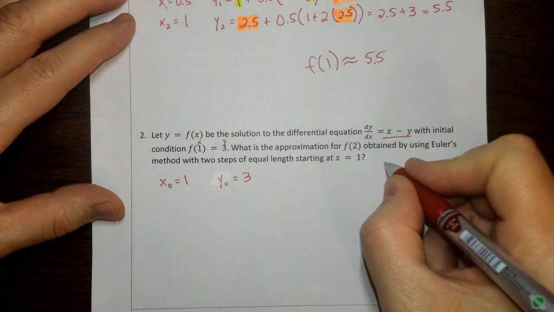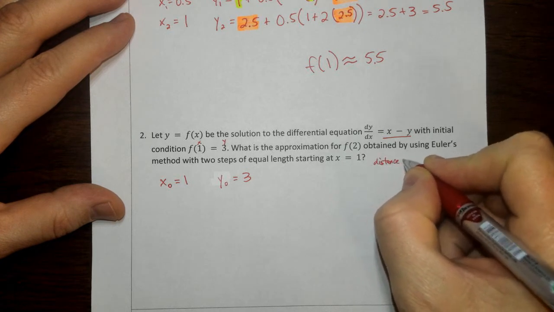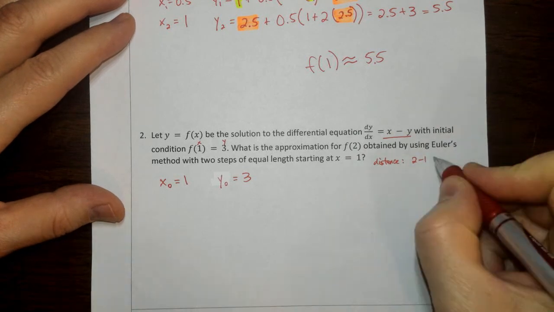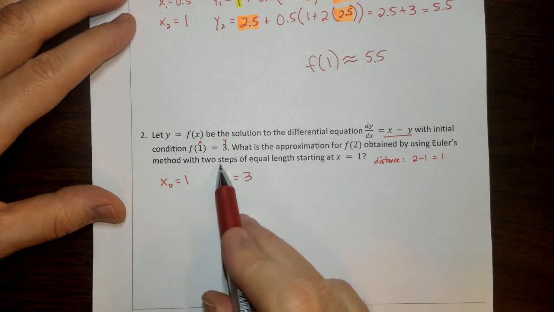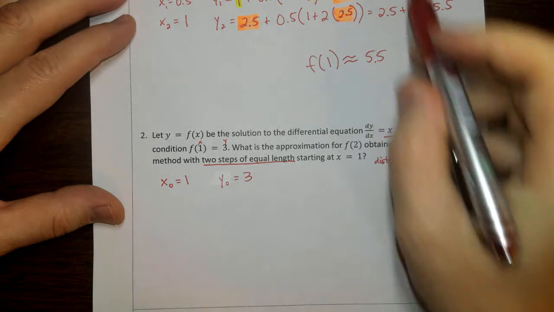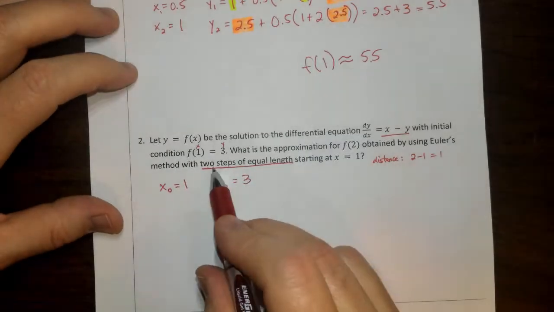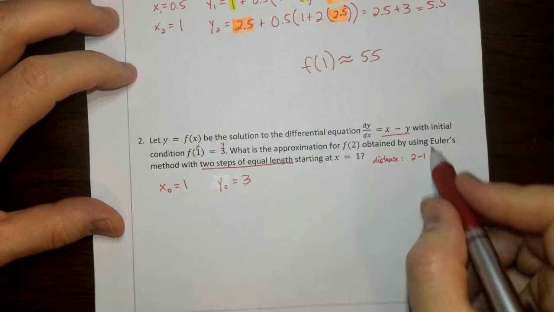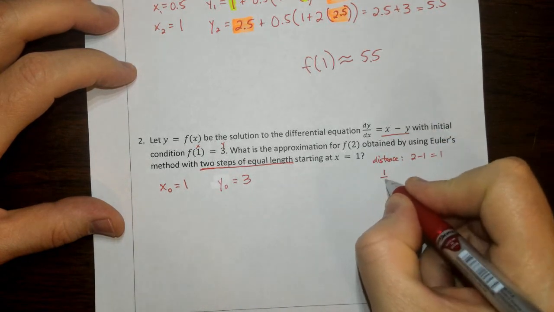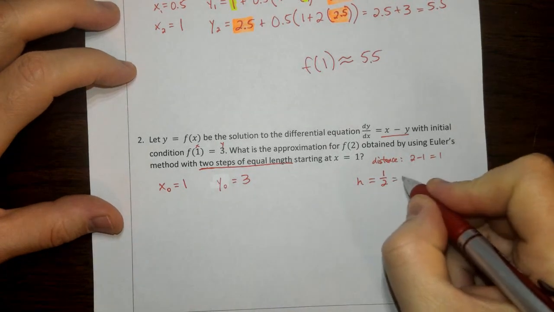Okay, so I know that the total distance we're going to go is 2 minus 1. I'm starting at 1 and going to 2. So in other words, my distance is 1. And I'm going to do 2 steps of equal length. This one doesn't tell us the step size explicitly the way last time it did. This time they're saying there are 2 steps of equal length. Well, if my total distance is 1, and I'm looking at 2 steps, then I'm going to take that 1 and divide it in half. So my h value is going to be 1/2 again, or in other words, 0.5.